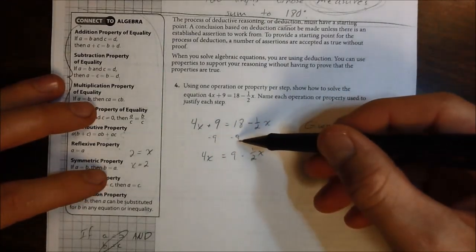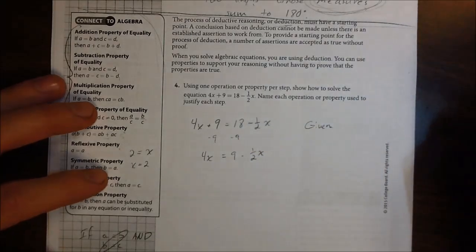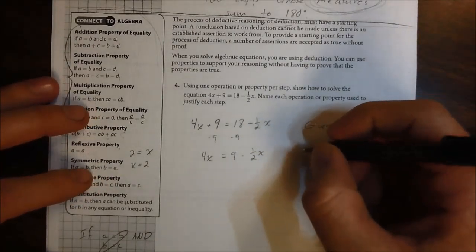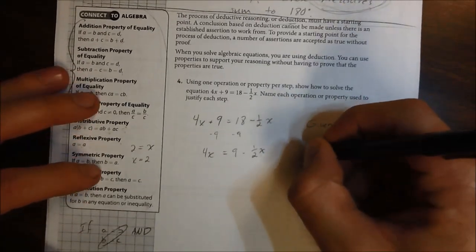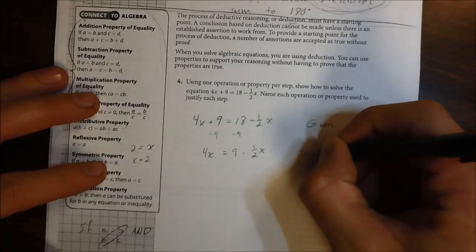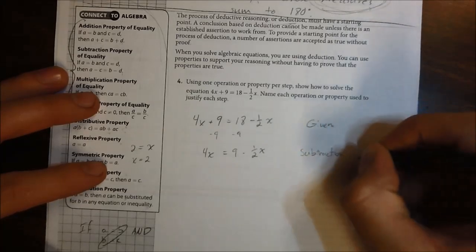Now, what allows me to subtract the same value from both sides of the equation? The justification, or the property that allows me to do that, is the subtraction property of equality.